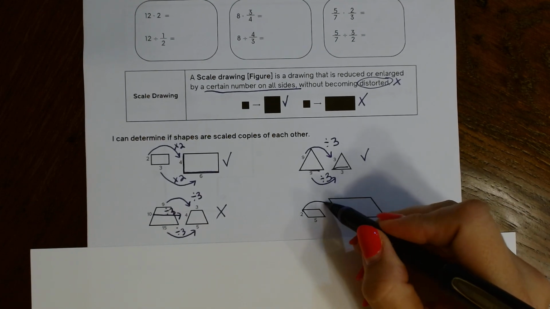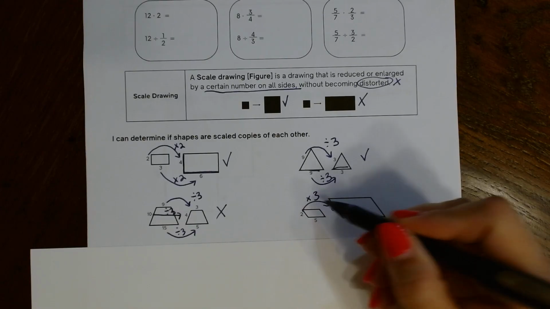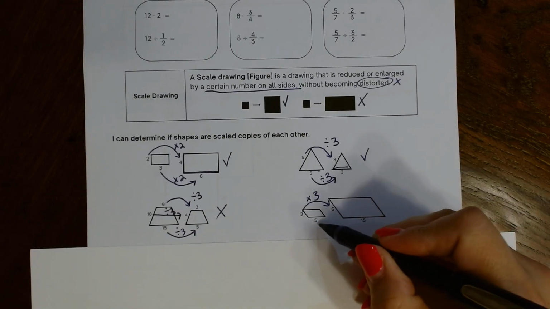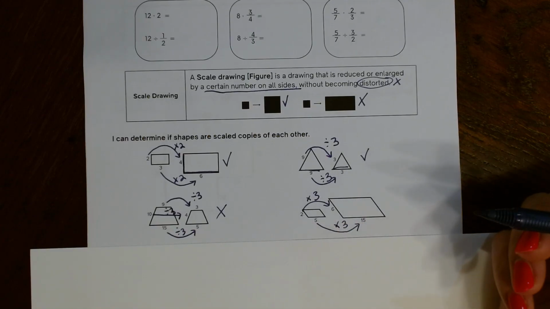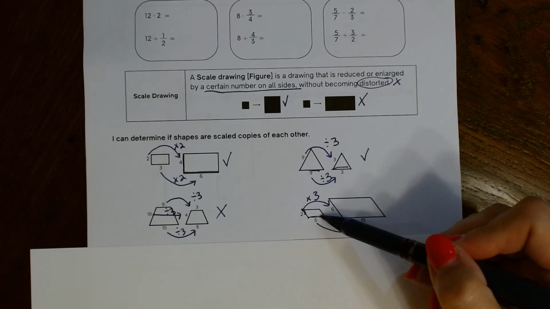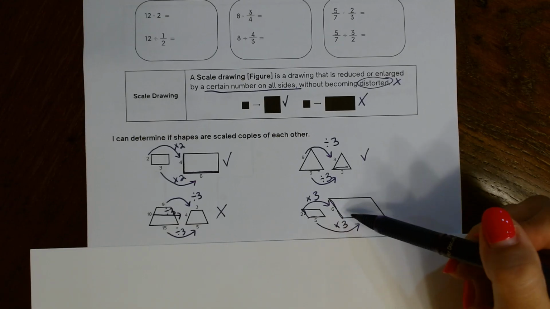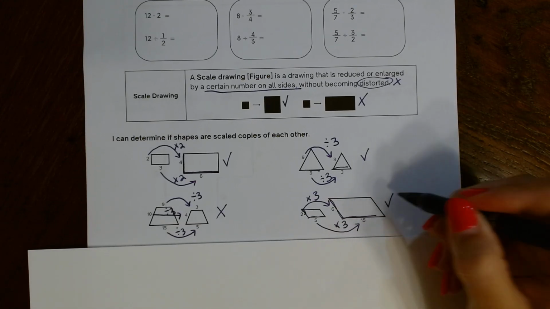Okay, to go from 2 to 6, I multiply by 3. To go from 5 to 15, I also multiply by 3. So since I multiply both the side and the base by 3 to get my new side and my new base, this is a scaled copy.